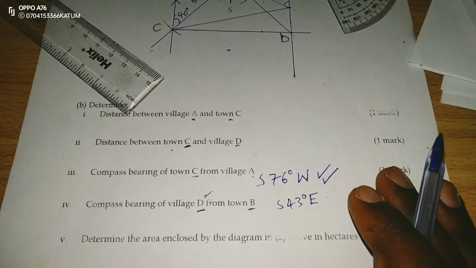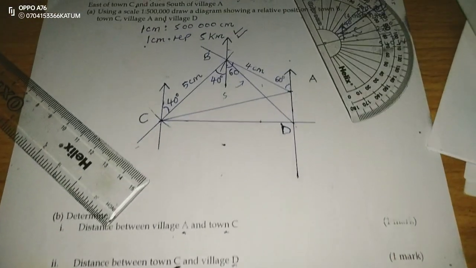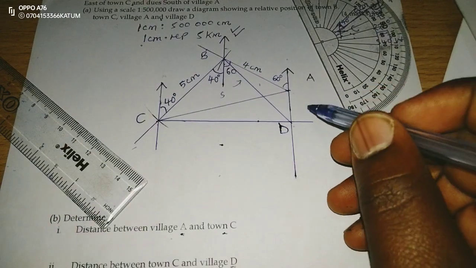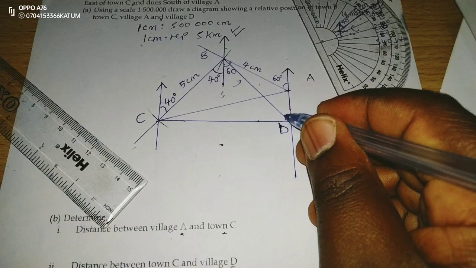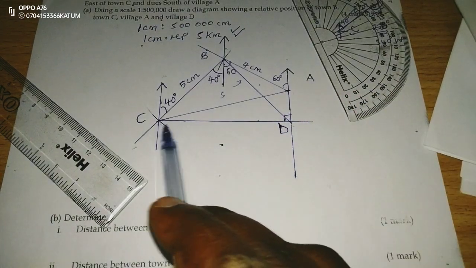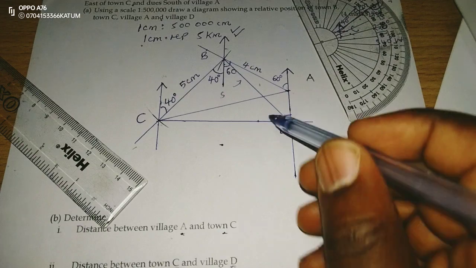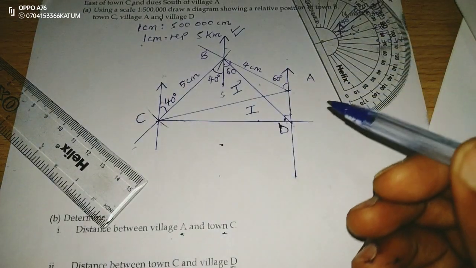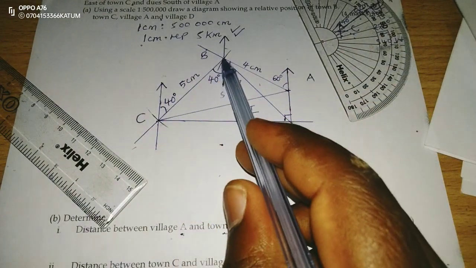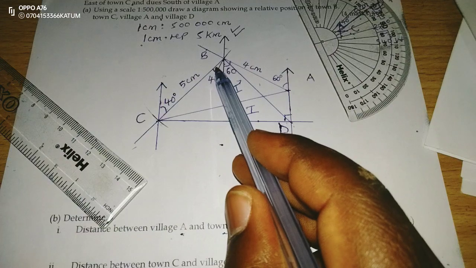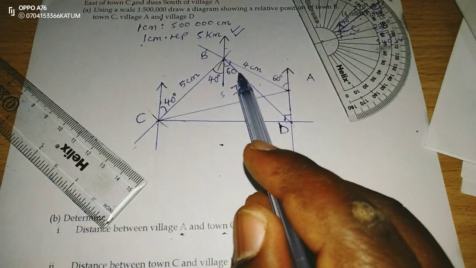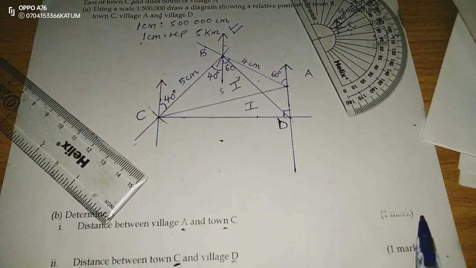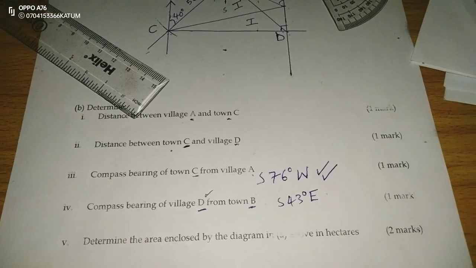Finally, there is determining the area enclosed by the diagram in hectares. We need to measure all these distances, then calculate the area. Calculating area can be as simple as a cup of tea, because with this distance and this height, we can get the first triangle. Then we have another triangle, using these sides and the included angle of 60 and 40, we can get the area again. The area, which will be in meters, can then be converted to kilometers squared, and then into hectares.